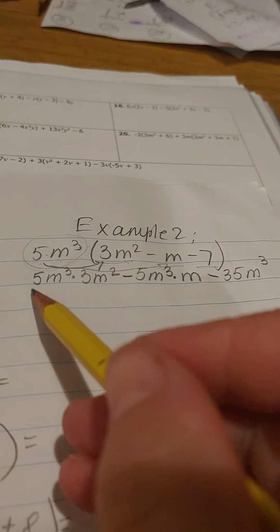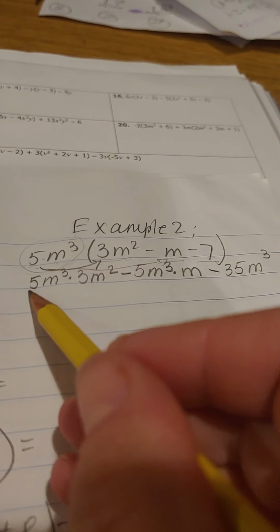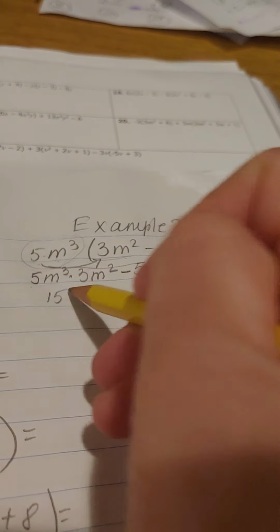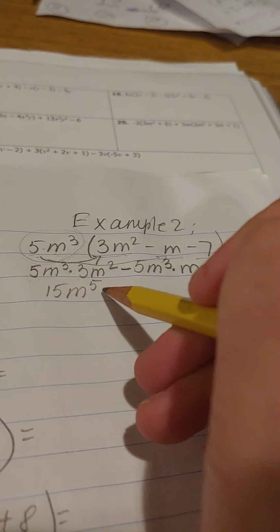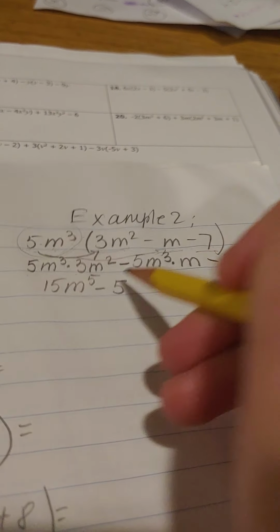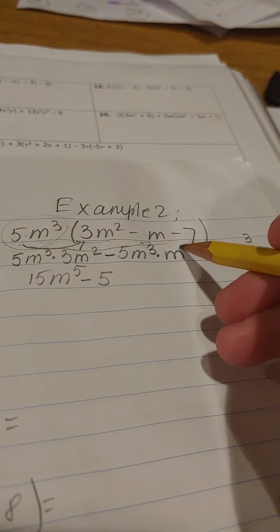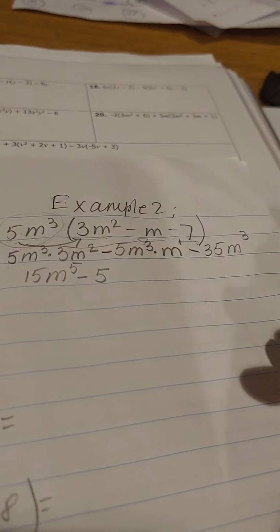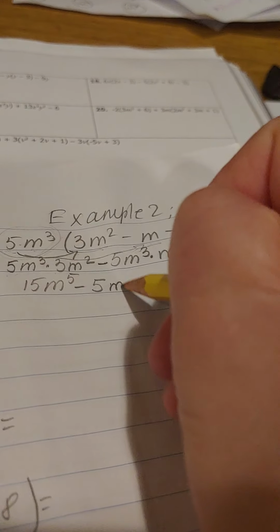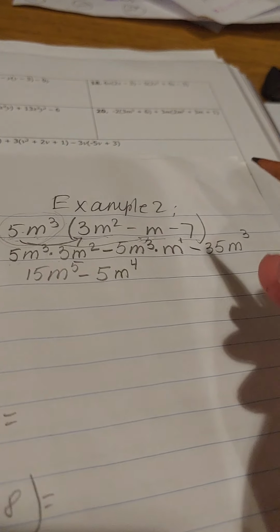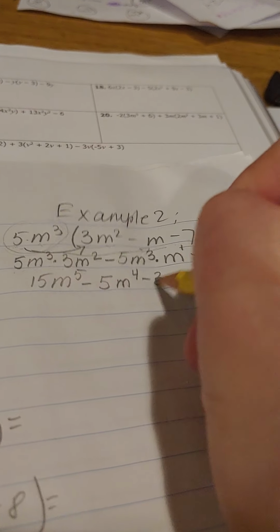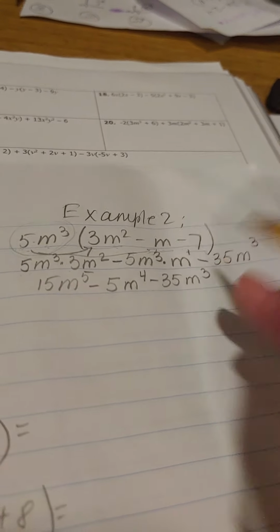All we have to do is simplify this part. 5 times 3 is 15m to the fifth power, minus 5m to the third power times m to the first power is 5m to the fourth power, minus 35m to the third power.